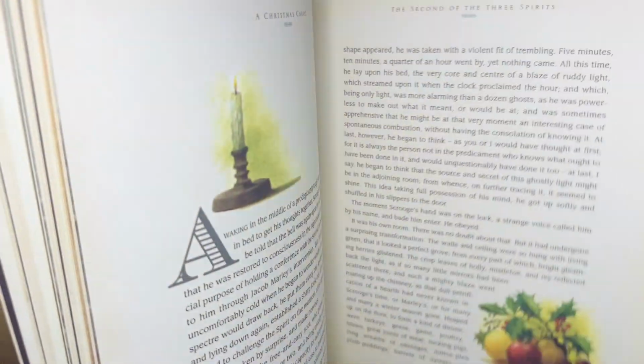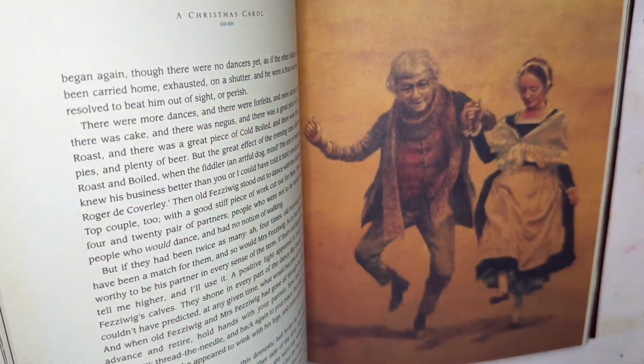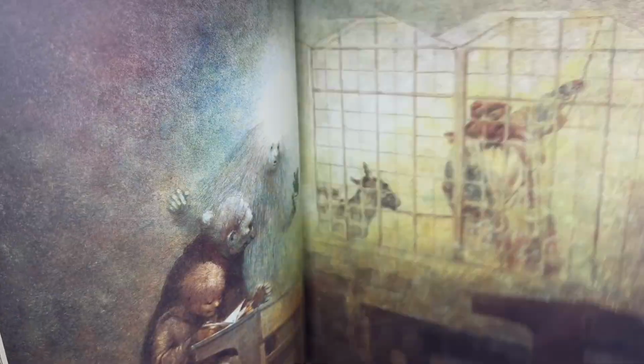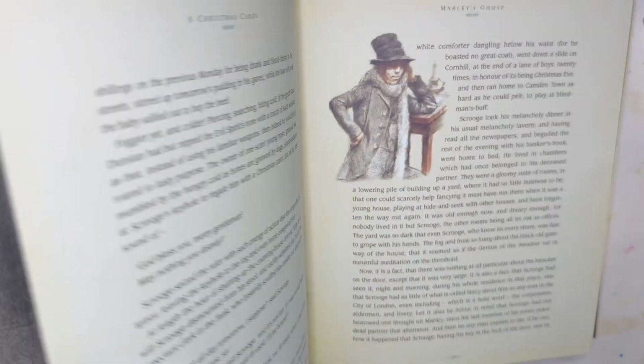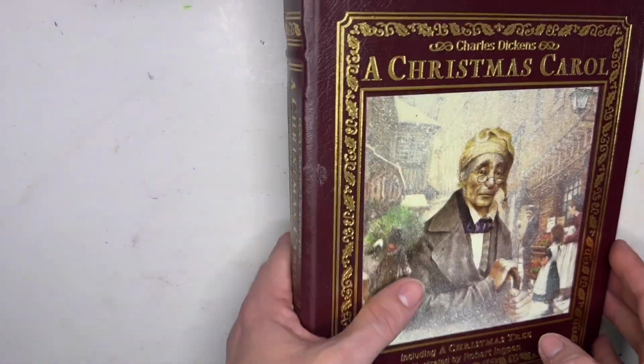But the illustrations are like paintings and just gorgeous, just beautiful. And I love the feel of this high-end Easton Press, thick paper, has the silk ribbon, gorgeous book. And of course it has the gold.